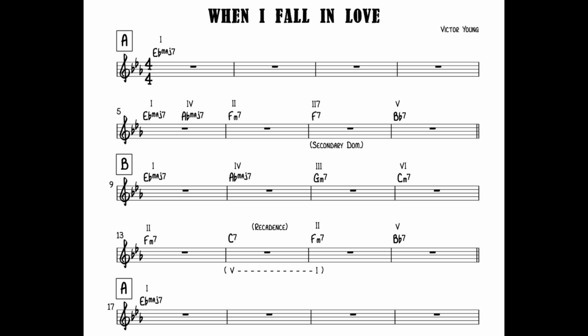Great, so that's the foundations of the harmony done. I think it's cool how all the chords so far, except our secondary dominant chord, are chords of the key, and it's a great example of creating interest without going outside of the key centre. Anyway, now let's take a look at the melody.